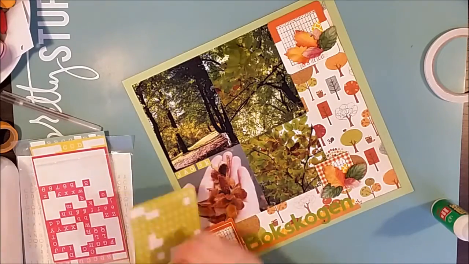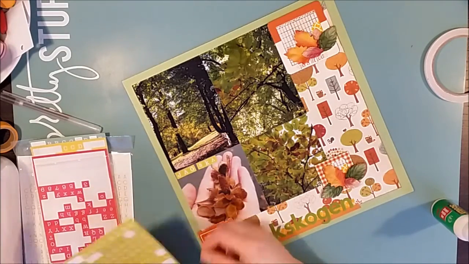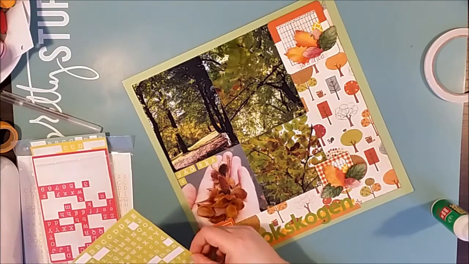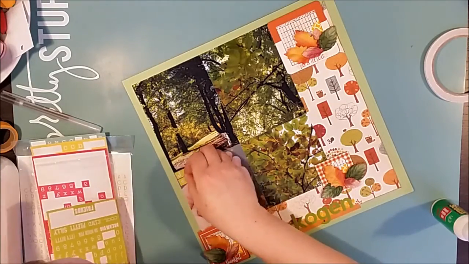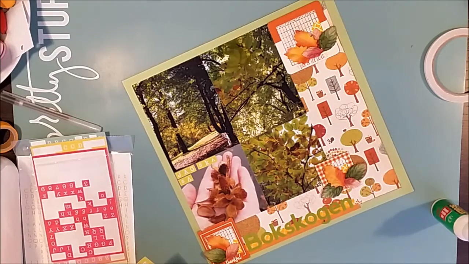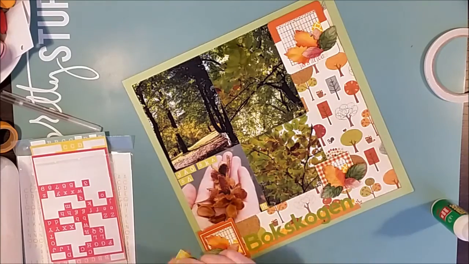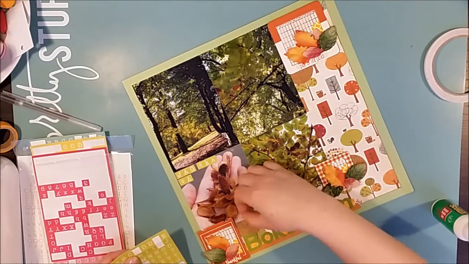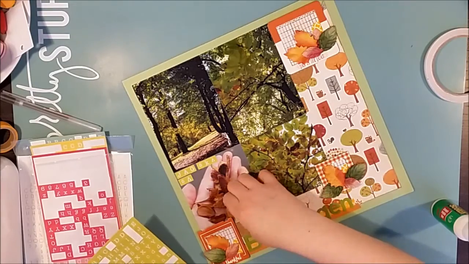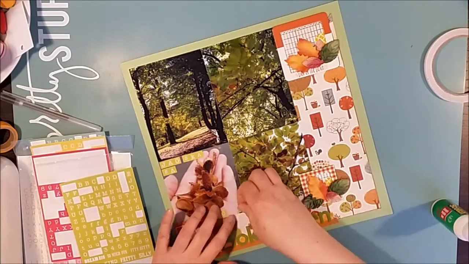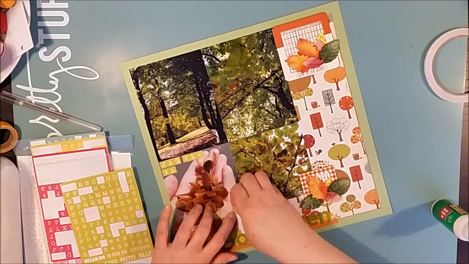A couple of years back, you couldn't even see a layout someone had made without seeing those Prima paper flowers, and then everything got so specialized. You had to pay several dollars for one flower, and everything kind of got out of hand, I think, for the whole paper flower industry, and it became very specialized.